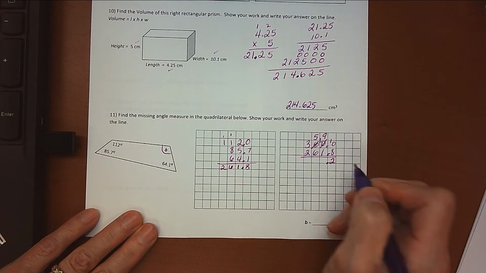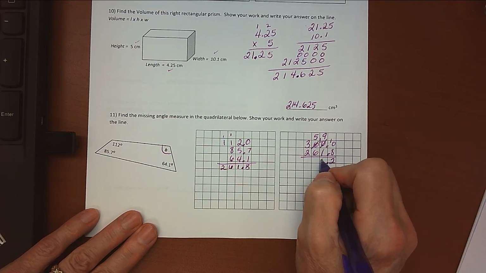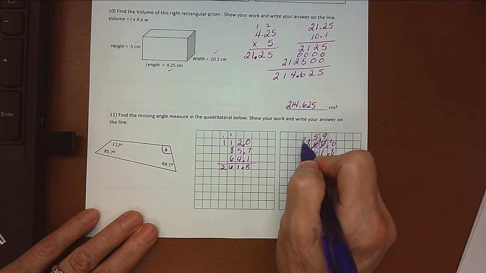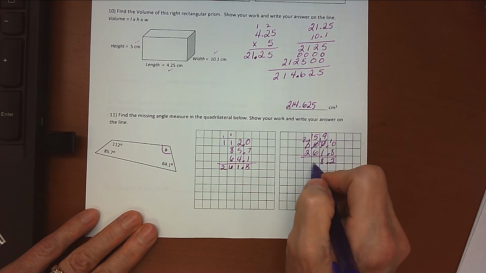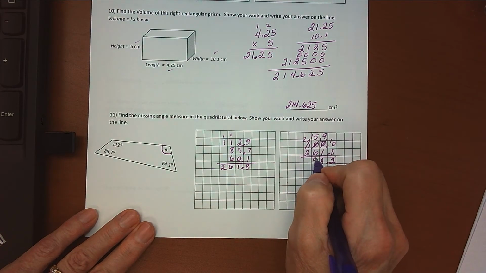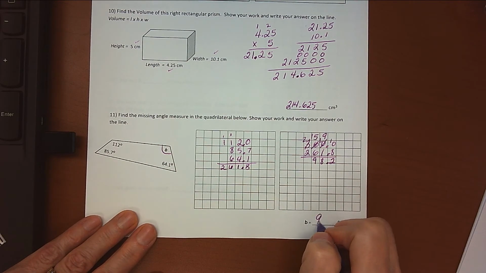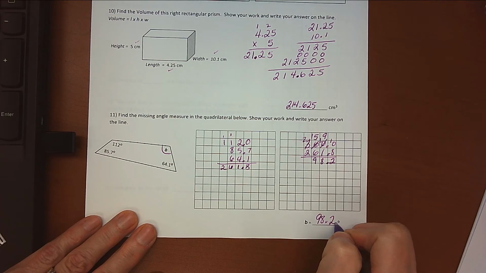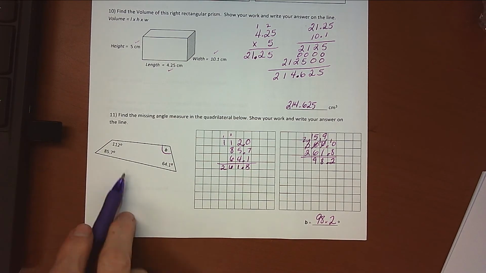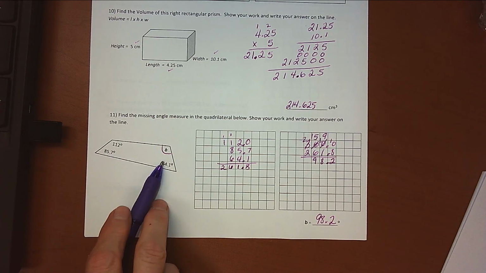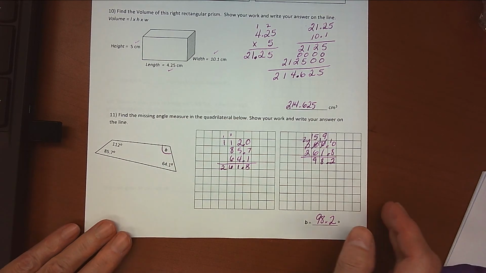Put down my decimal point. 9 minus 1 is 8. Can't do 6 from 5. Regroup again. That's a 2, that's a 1. 6 from 15 is 9. 98 and 2/10 is what I have left for this angle. And again, I could check that out by adding all 4 of those up, which I did earlier, to make sure that my 98 2/10 was the correct answer.